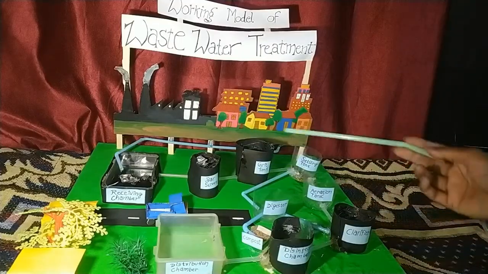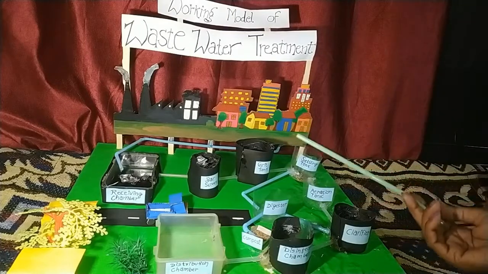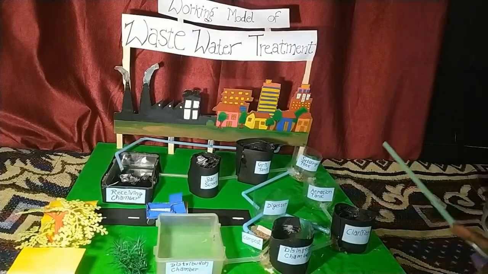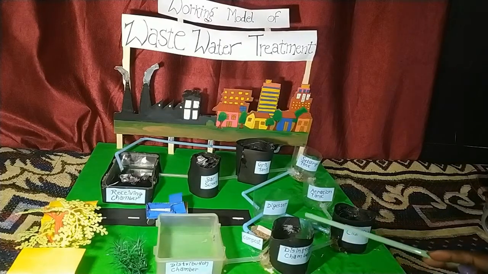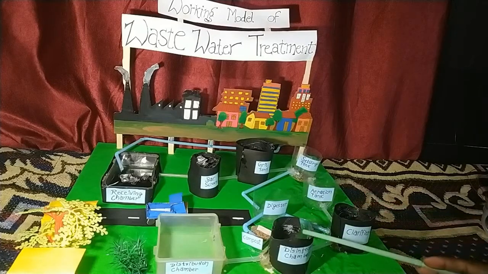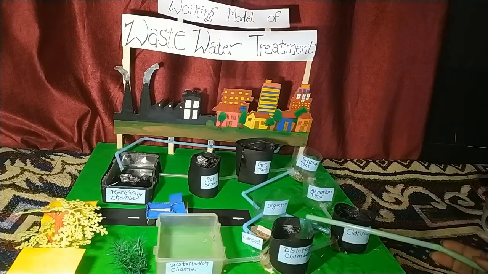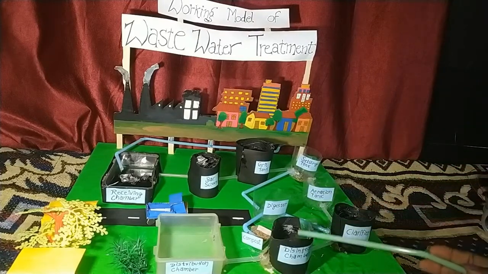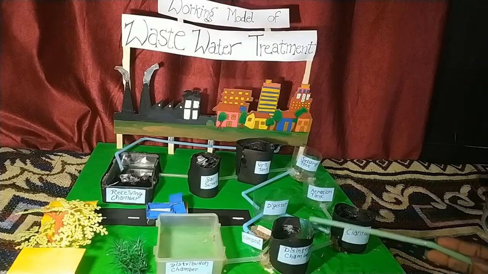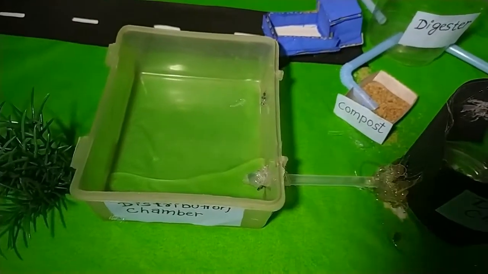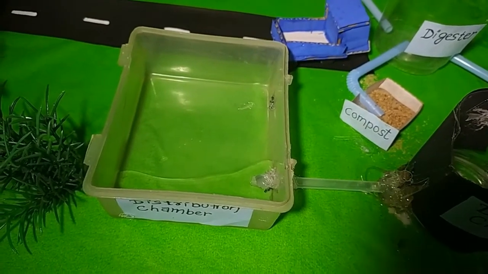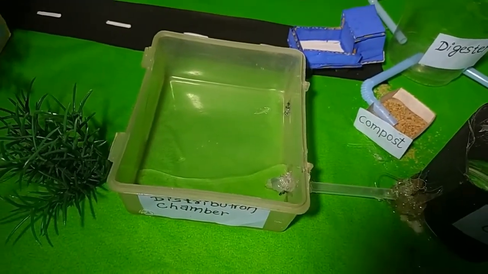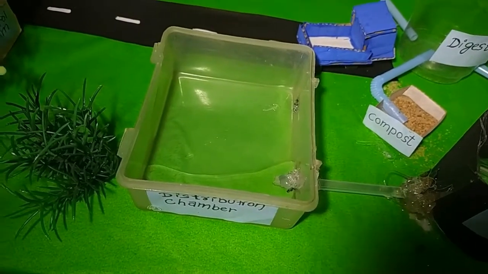Now we move to the tertiary treatment, which is a chemical process. From the clarifier tank, the water is transferred to the disinfection chamber. Here the water is treated with chlorine to remove phosphorus compounds, nitrogen compounds and bacteria. It is a chemical process, and chlorine tablets are added to kill the germs. This process is called chlorination. After chlorination, the water from the disinfectant tank is transferred to the distribution chamber, and from there the water is let off into the water bodies.